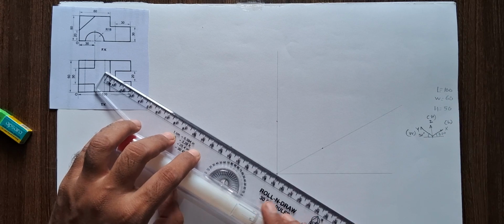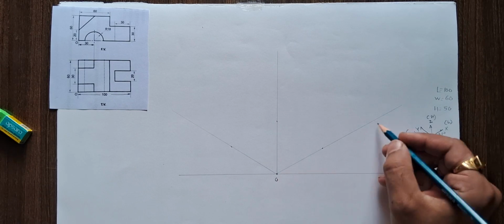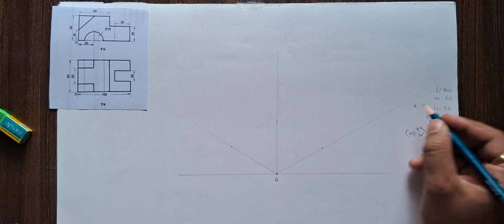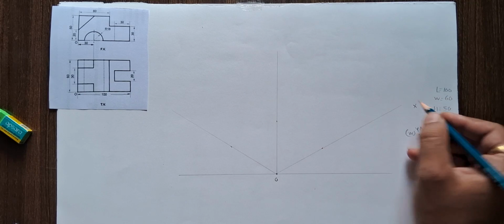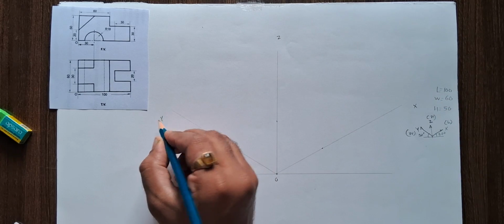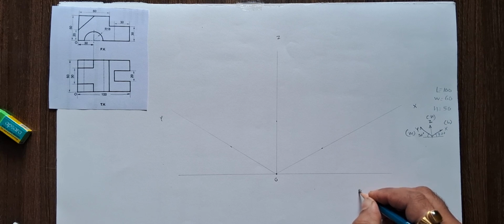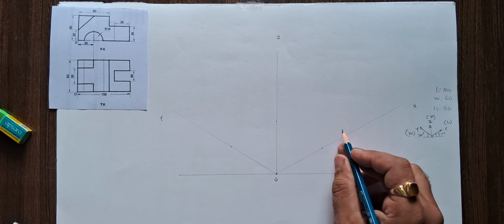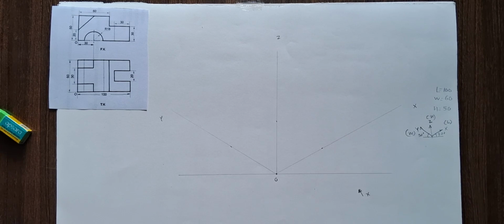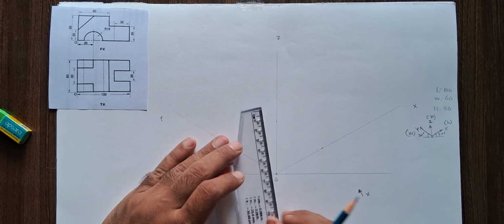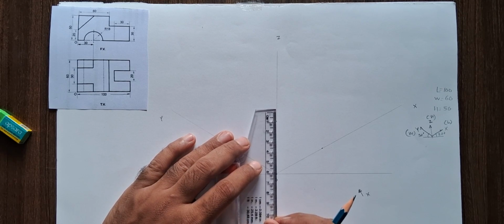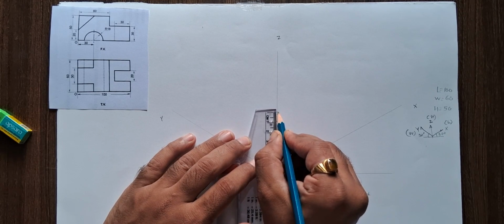We have the overall dimensions of this problem. So the length along this direction, this is the x direction, this is the x axis, z axis and y axis. This is the front view. So if you look at this object from this direction, from the x direction, I get the front view in this plane. The height of the object is 50 mm, so mark 50 mm height from the base along z.